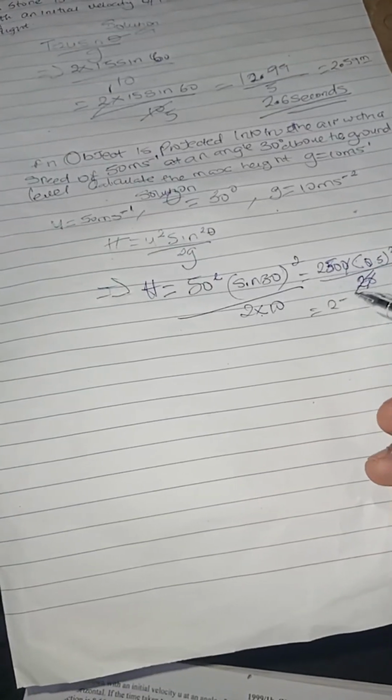Divided by 20. All right, so we're left with 2. So we have 250 times 0.5 squared, which is 0.25, divided by 2.